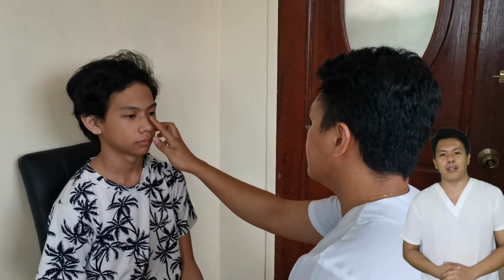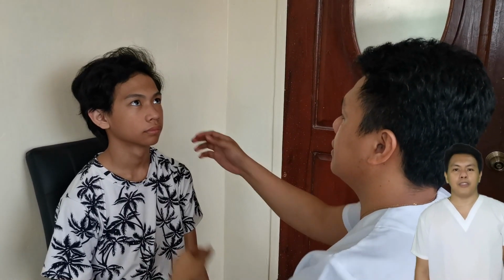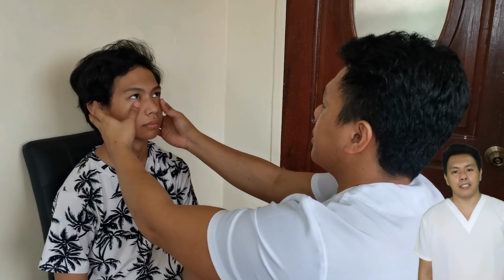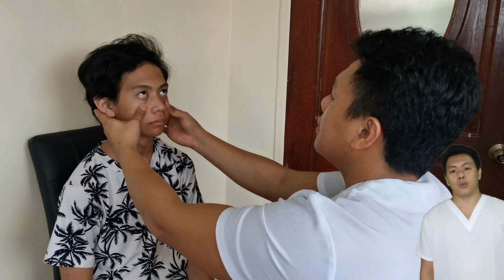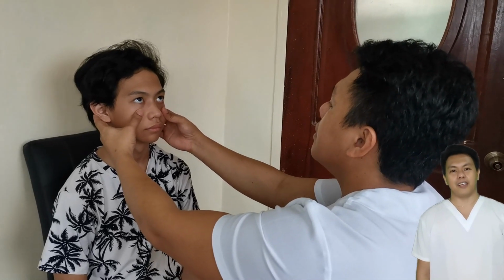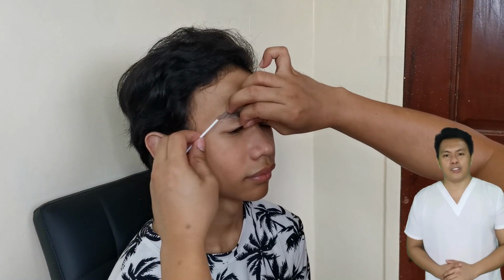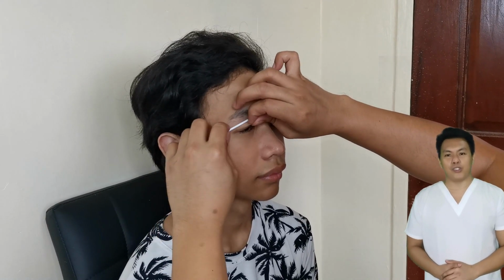Number 23. Inspect the area over the lacrimal gland and lacrimal sac for swelling. Number 24. Ask the patient to look up and depress the lower lid of the client with your thumb afterwards to assess the sclera and the bulbar conjunctiva. Number 25. Invert the eyelids to assess the palpebral conjunctiva.